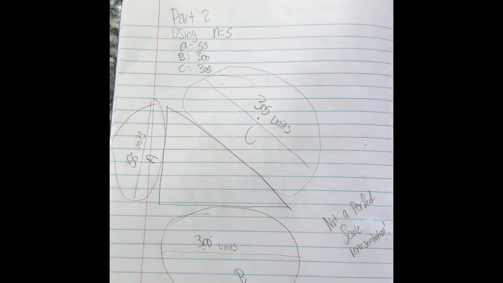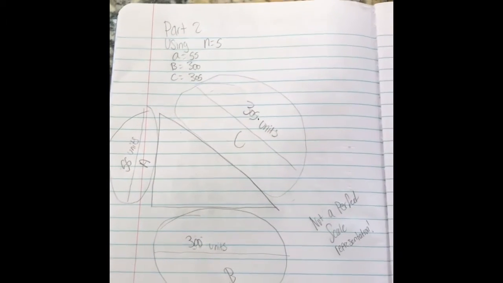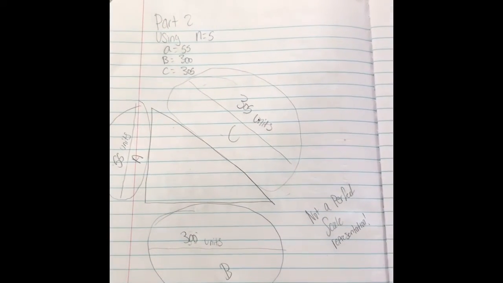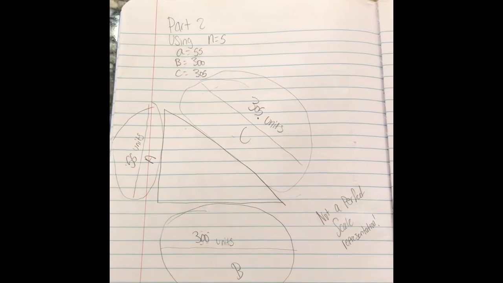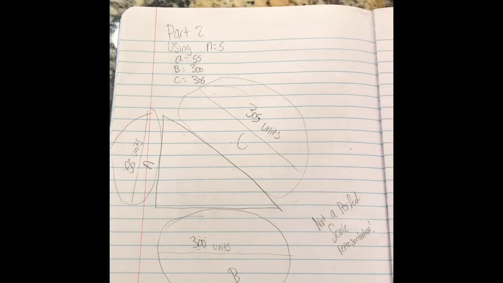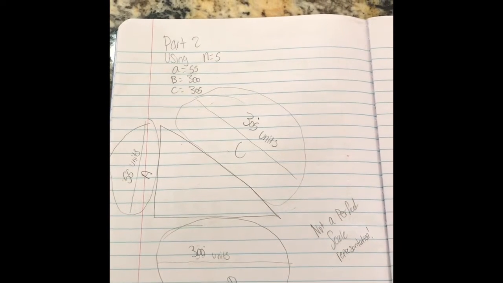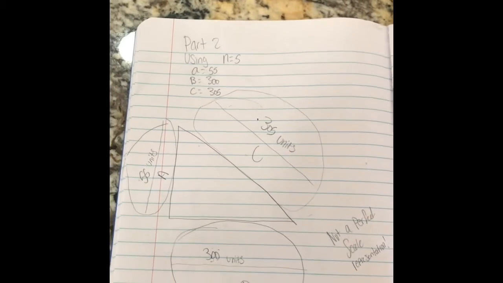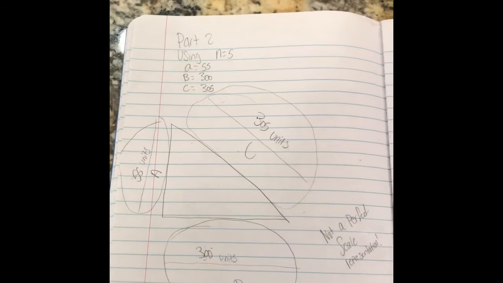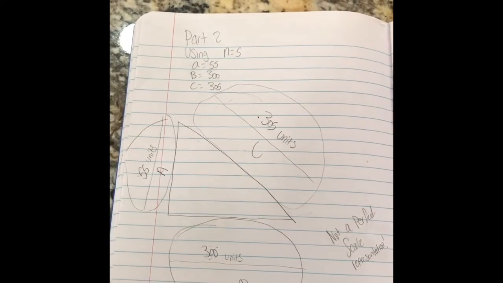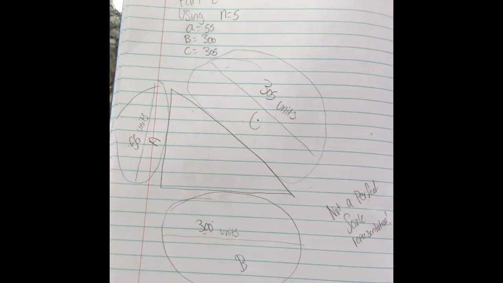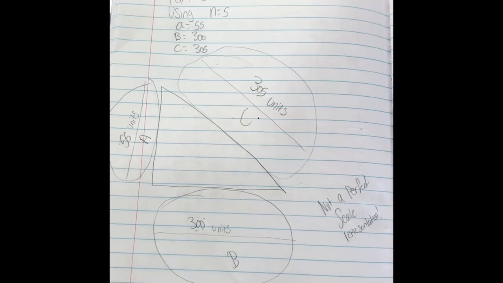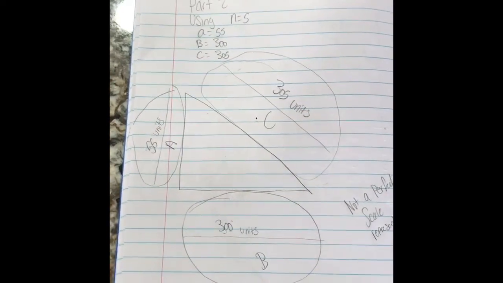Part 2 of exam 2, we were to prove the blob Pythagorean theorem, showing the diameters of the circles that are equal to the side lengths of a Pythagorean triple given from n equals 5. So side length A is 55, side length B is 300, and side length C is 305. Now I show this. These circles are not a scale representation, but it will do. So A, 55 units, B, 300 units, C, 305 units. These are just the diameters.